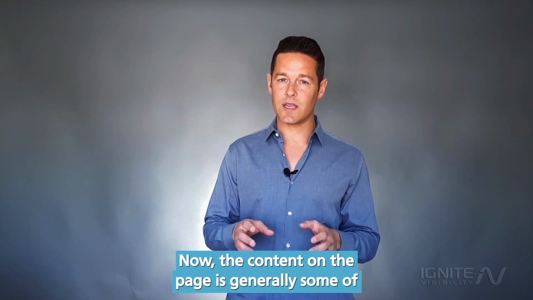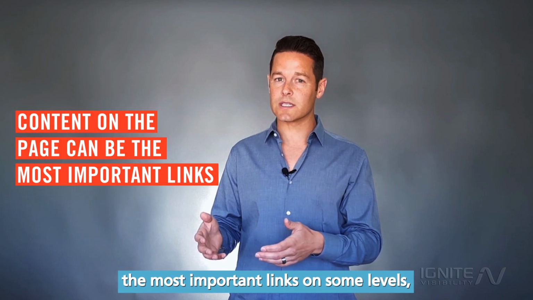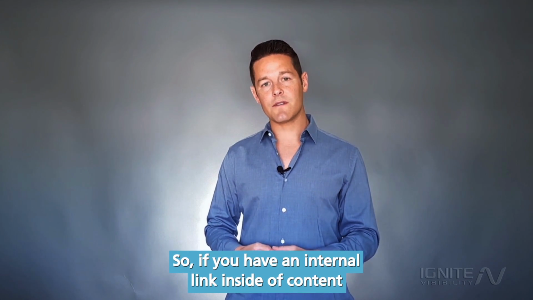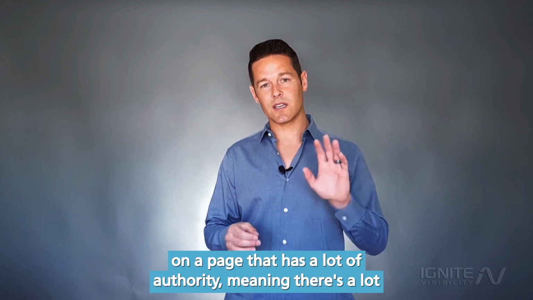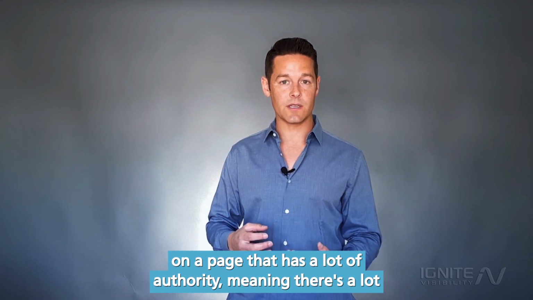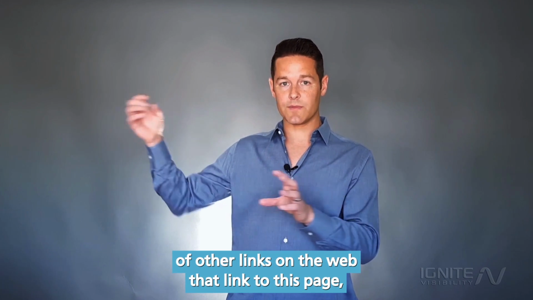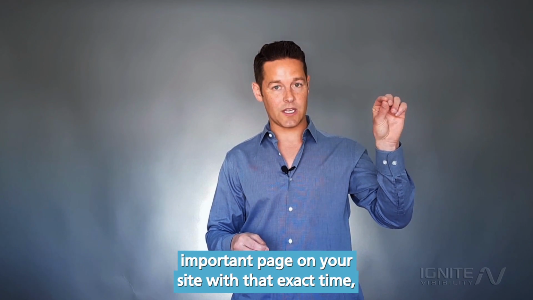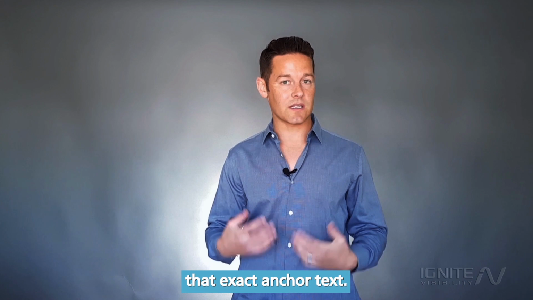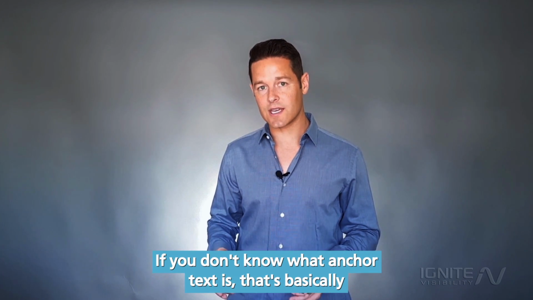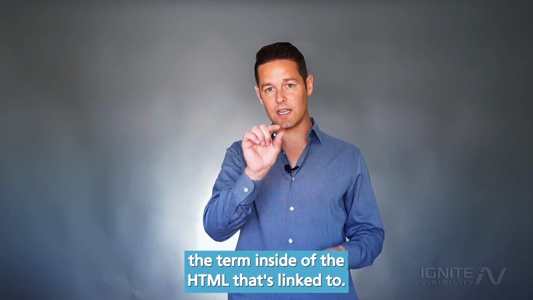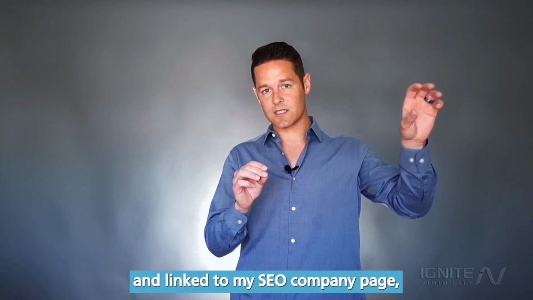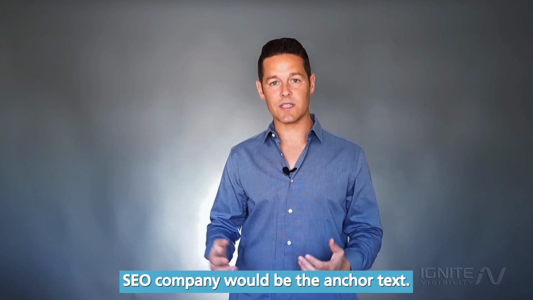Now, the content on the page is generally some of the most important links on some levels. And let me explain that. So if you have an internal link inside of content on a page that has a lot of authority, meaning there's a lot of other links out there on the web that link to this page, if that page inside of the content links to another important page on your site with that exact term, that exact anchor text, if you don't know what anchor text is, that's basically the term inside of the HTML that's linked to. So if I made a hyperlink with a term like SEO company and linked to my SEO company page, SEO company would be the anchor text.